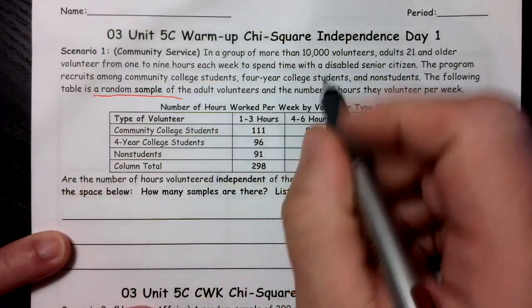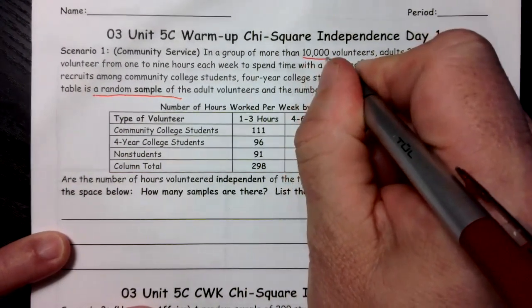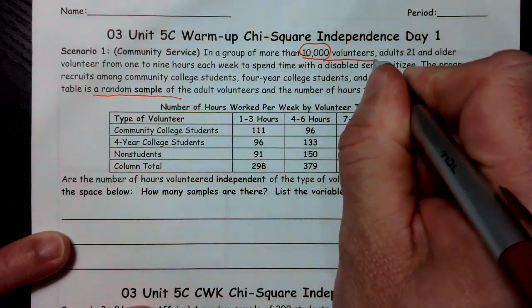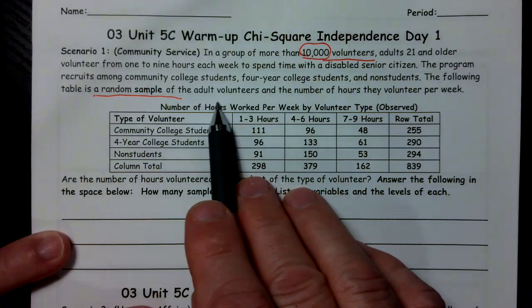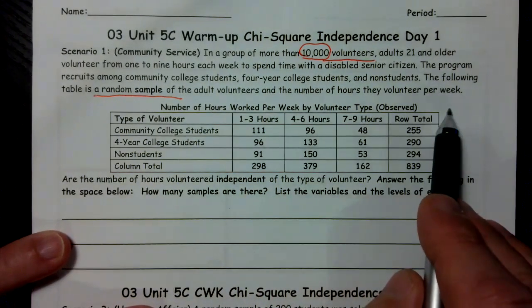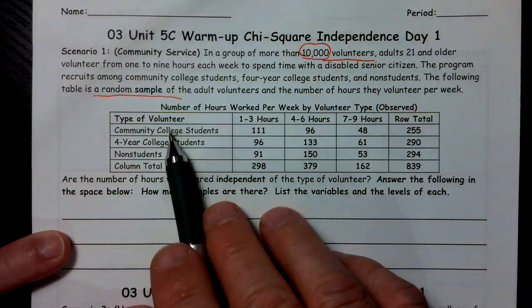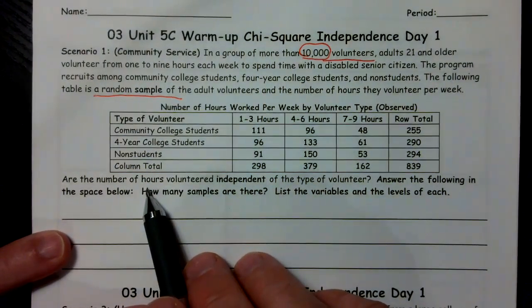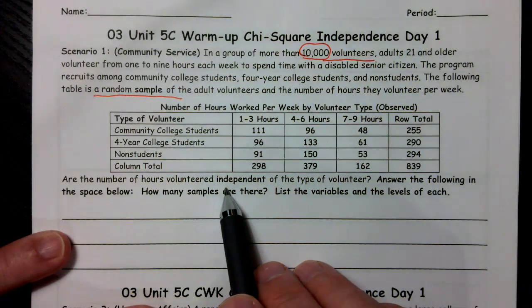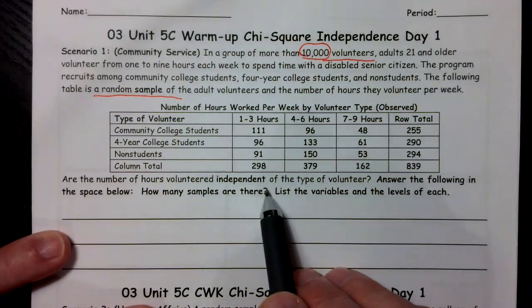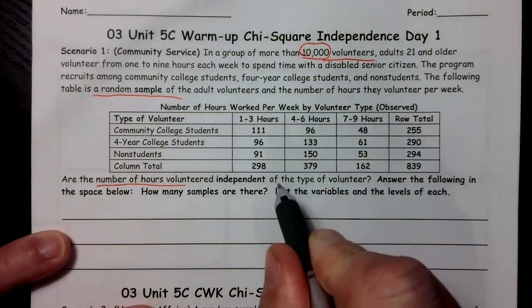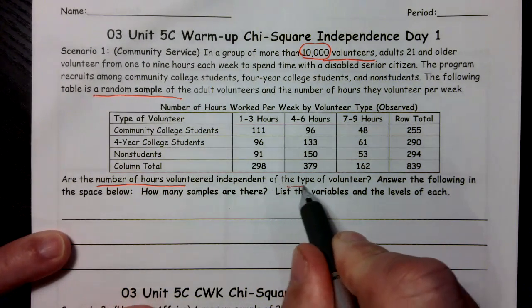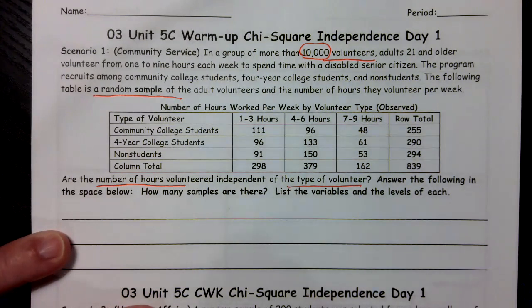So we have a couple things here. More than 10,000, that sounds like a population size. That's probably important. And we have a random sample of adult volunteers and the number of hours they work per week. Are the number of hours volunteered independent of the type of volunteer? So we have number of hours and type of volunteer.